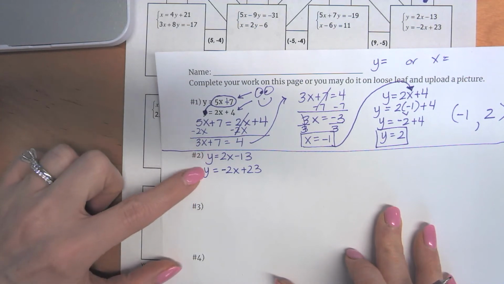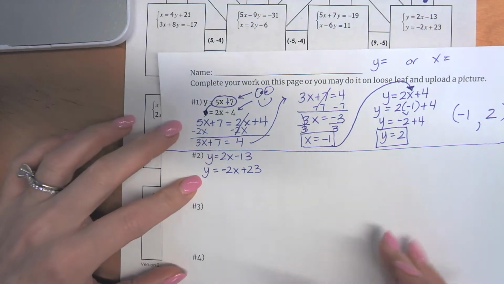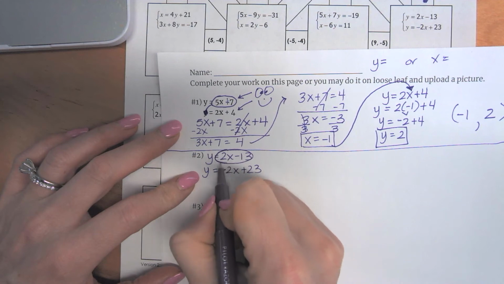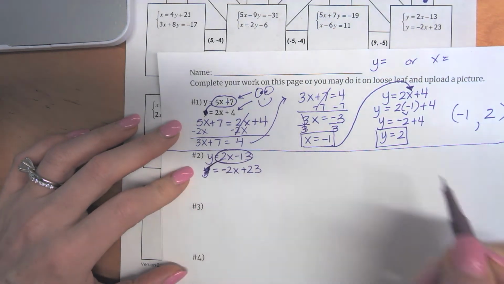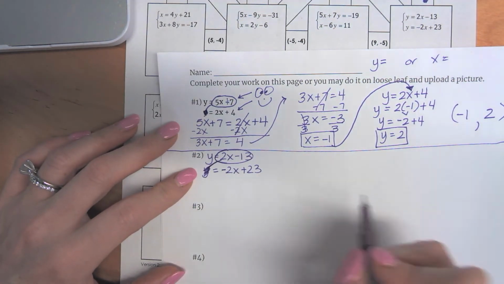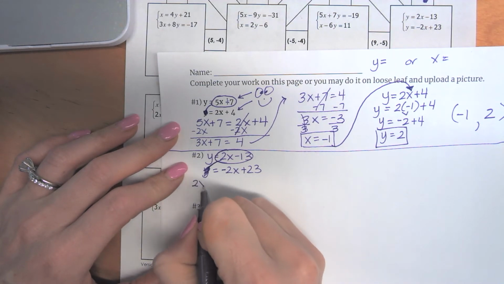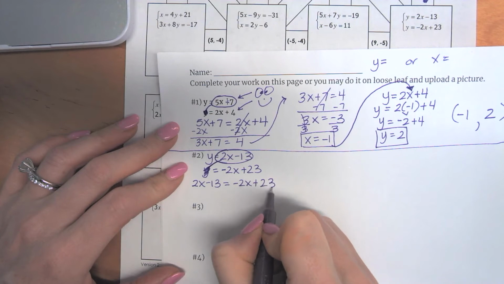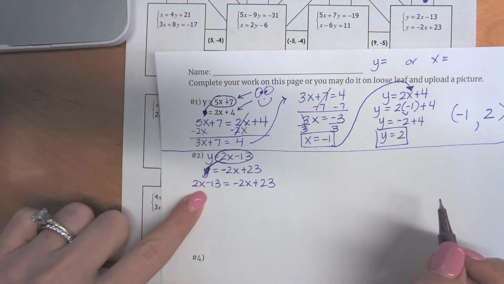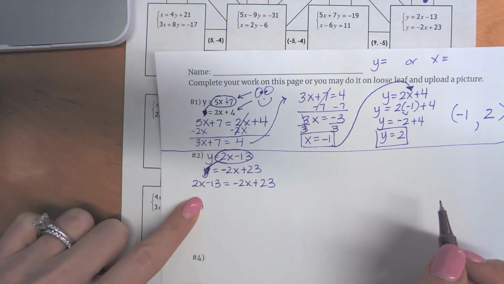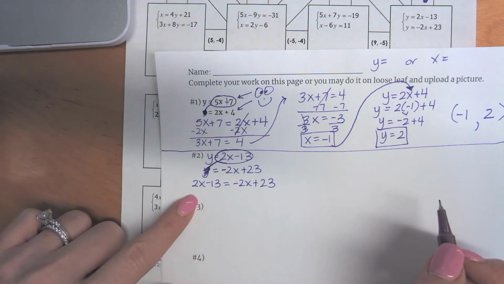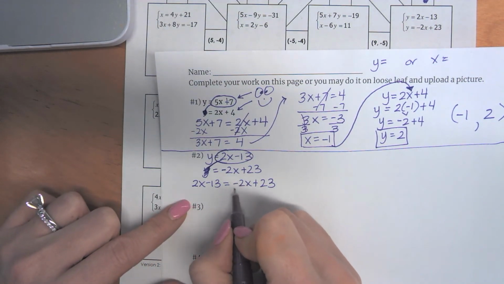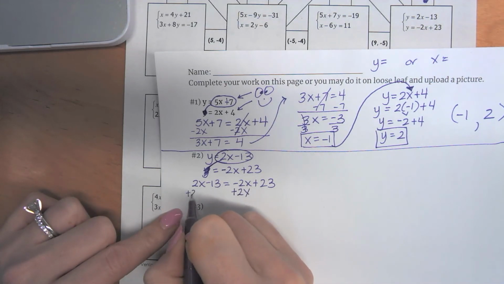Now I have y equals all by itself in the front on both of these. So I'm going to plug this in. Okay, so 2x minus 13 equals negative 2x plus 23. Remember, I'm solving for x here. That's the only variable I can solve for. I want to get them on one side of the equal sign. So I'm going to undo the negative because the opposite of negative 2x is positive 2x.